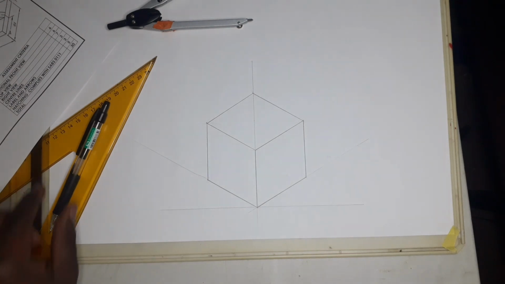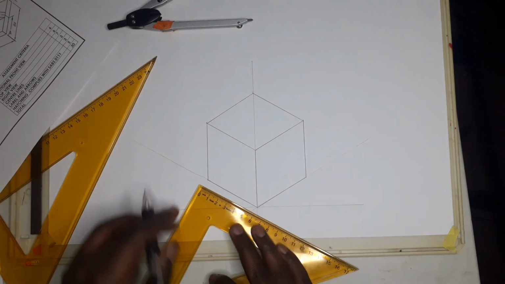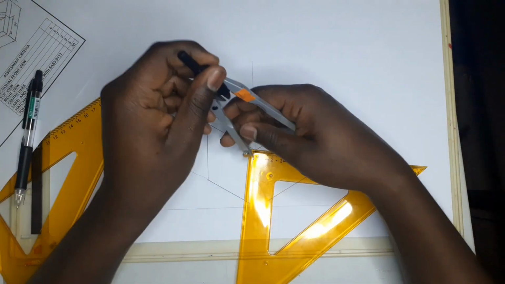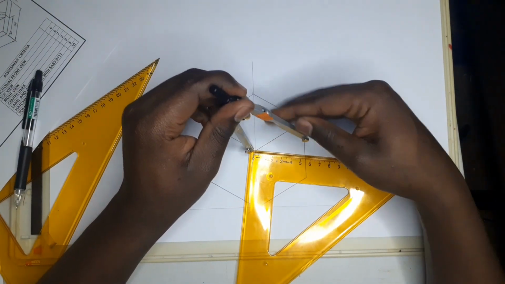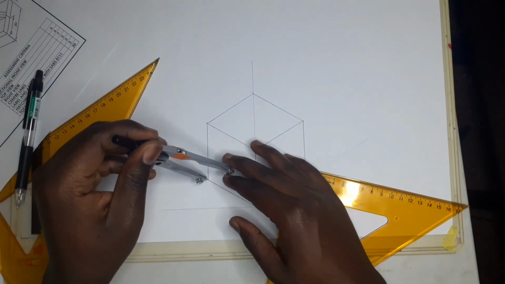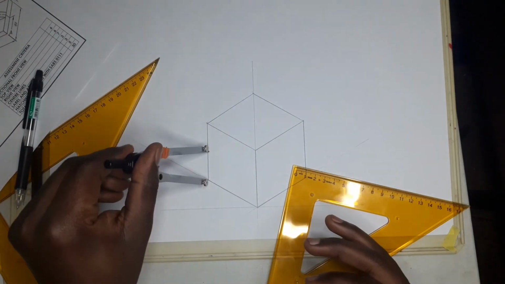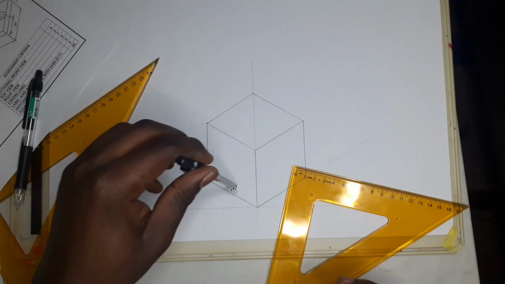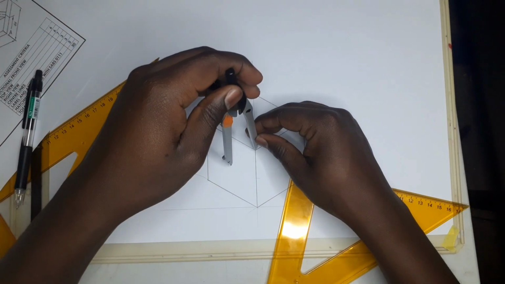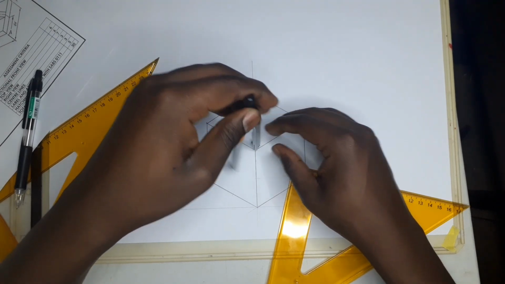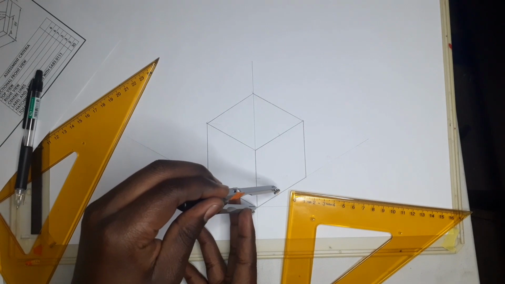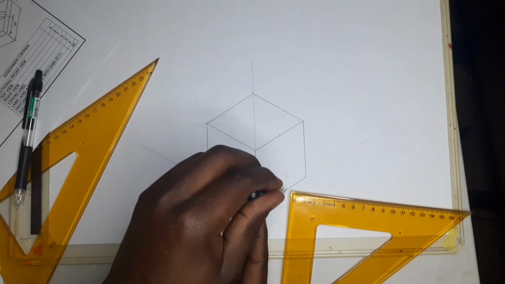So this is a square. Since it's 60, I'm gonna just divide this one. I'll use my compass. I will divide these three parts. So I'll have 3 circles.